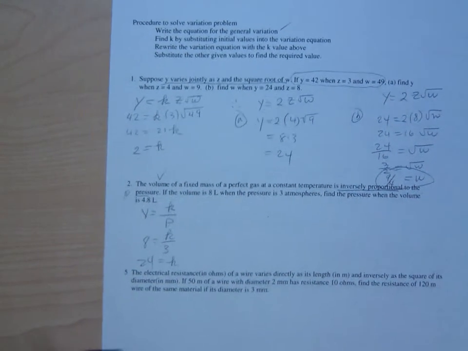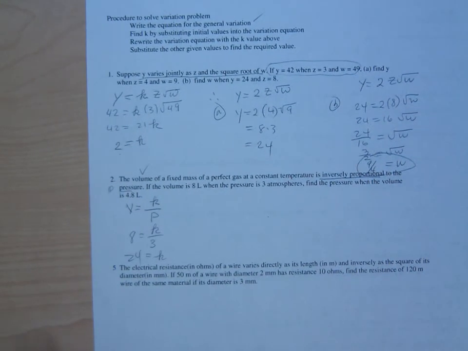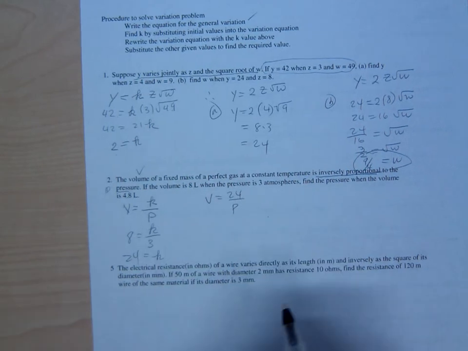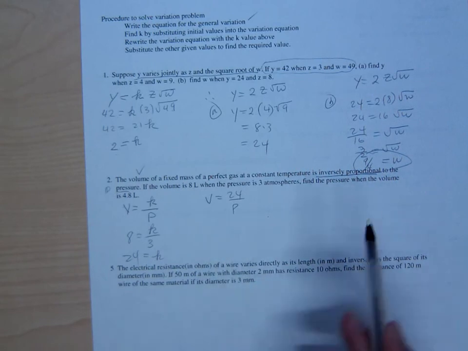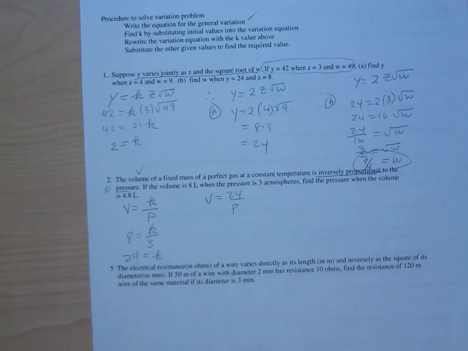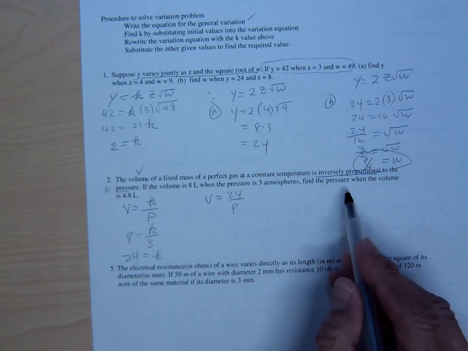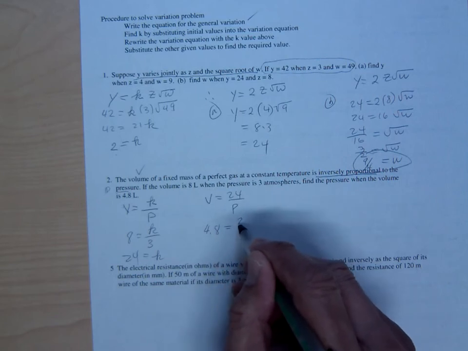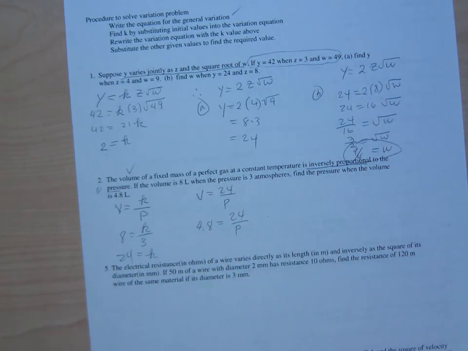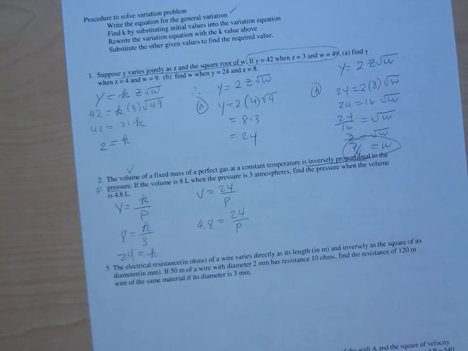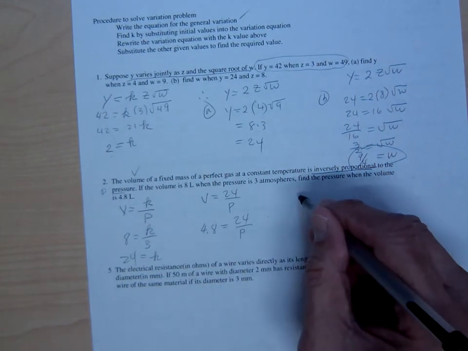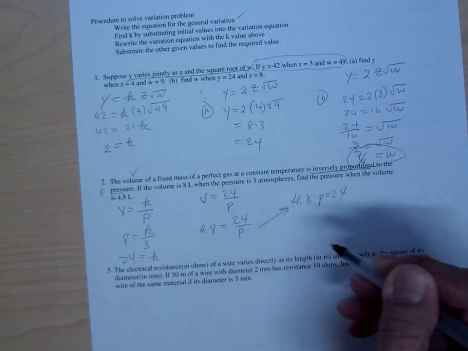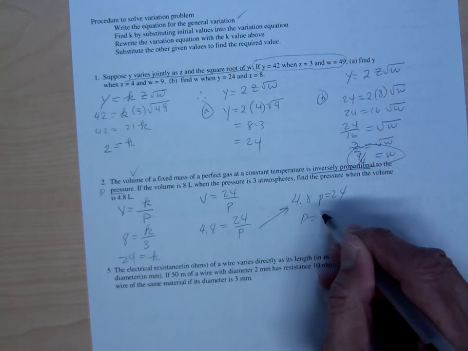All right. So therefore, V equals 24 over P. Now you could either find V or P according to what they ask you to find. So they say let's find the pressure when V is 4.8 liters. 24 over P. So all you have to do is solve for P. So multiply both sides by P, 4.8P equals 24, and then you're going to divide both sides by 4.8.